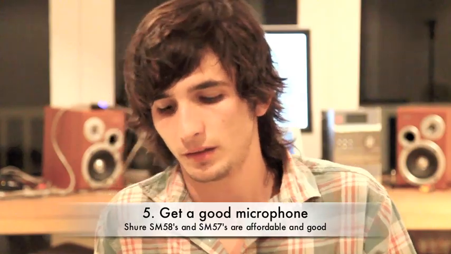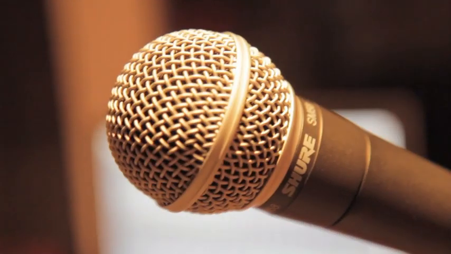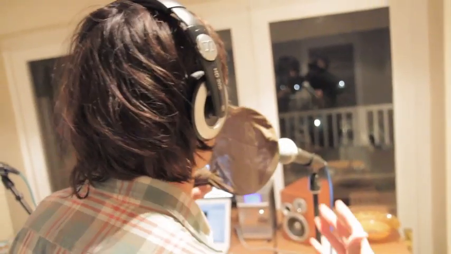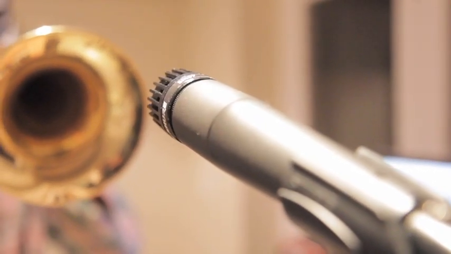Now obviously with your sound card, you're going to need a decent microphone. Now this is an SM58. Yo yo yo yo. It is very nice. This microphone can be used on your voice, on instruments, all kinds of things. And you can also get yourself an SM57, which is better for instruments and that kind of thing.